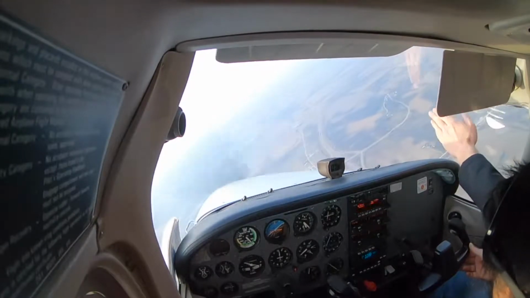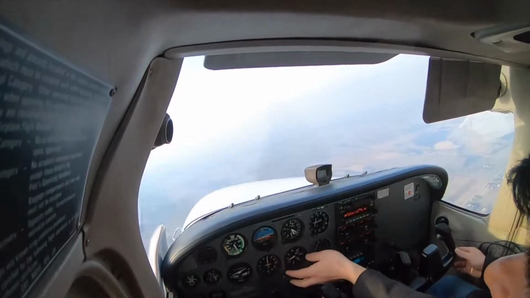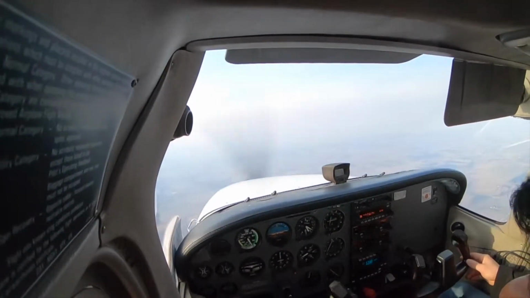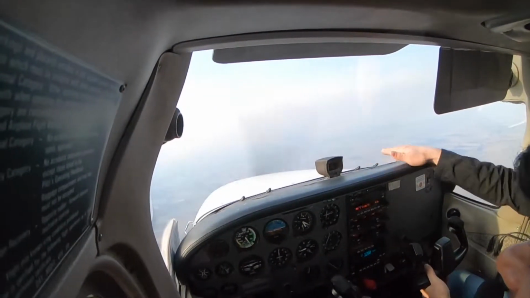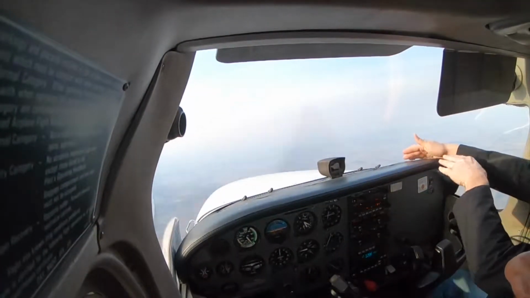Okay, see the roads? Here comes the road. So start rolling out, right? Lead that roll out. Use your rudder when you roll out. Oh yeah, there you go. That wasn't smooth. But if you're watching outside the plane and you can kind of see the roads coming, it's easier to be smooth on the rollout.